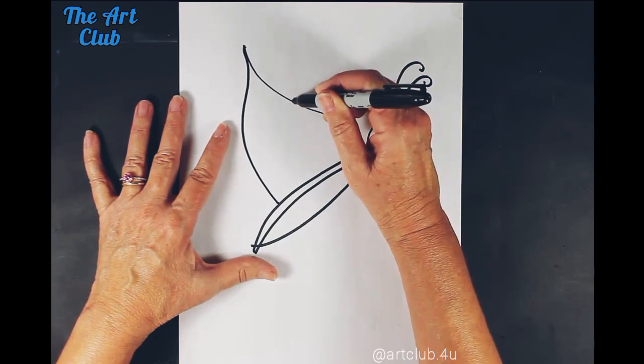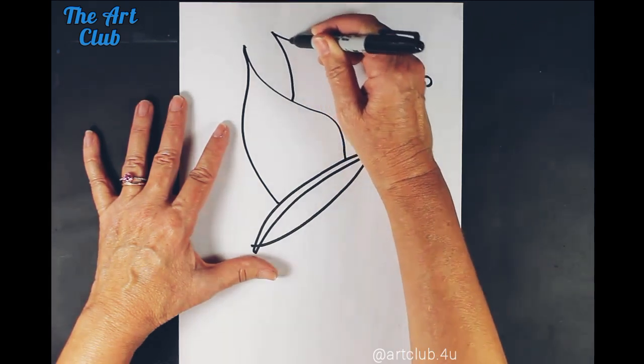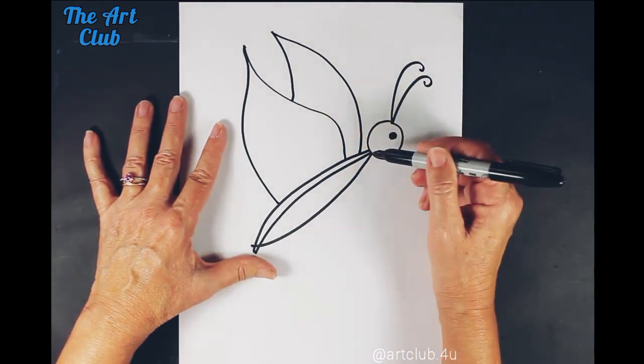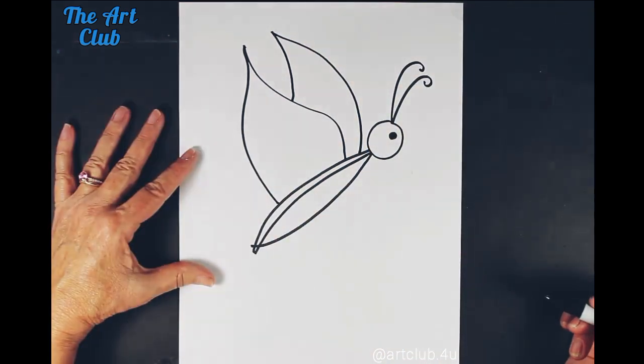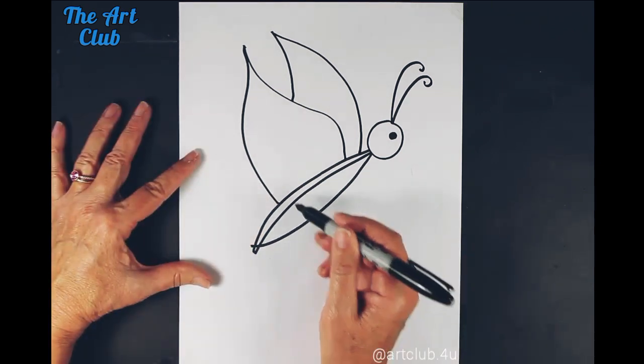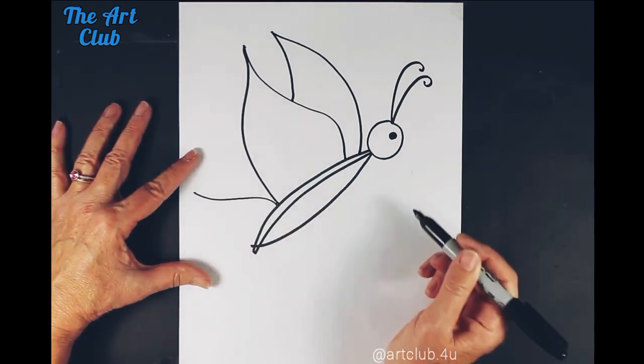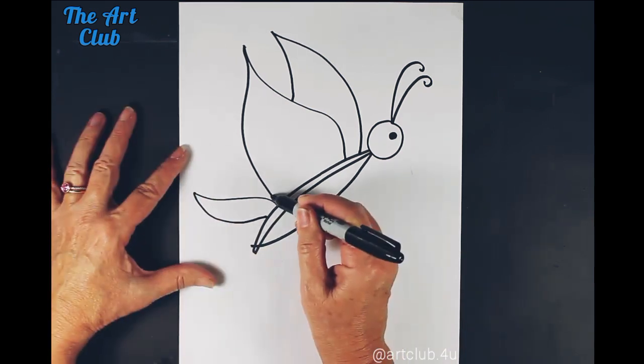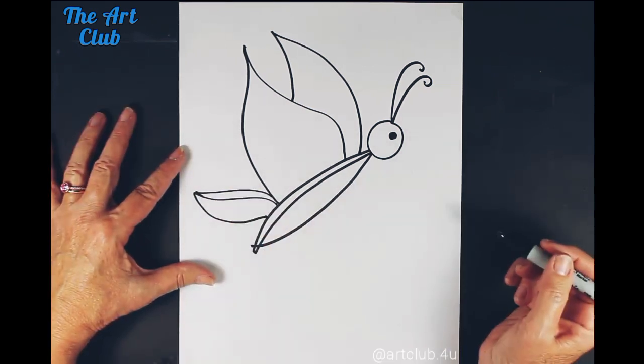And then for the wing that's a little bit further away from us, we're going to go like this. So it's a curved line coming up and a curved line coming down because the butterfly is flying this way. For the bottom part of his wing, we're just going to make a couple of curved lines. That's the one in the front, and then this is the one in the back.